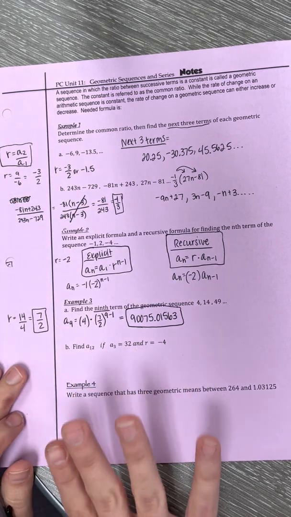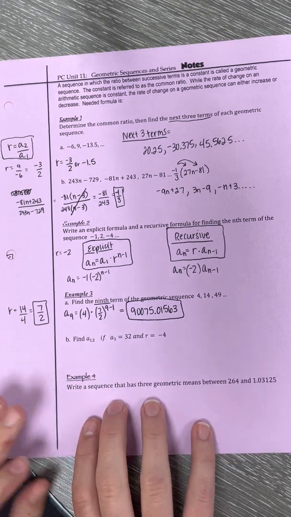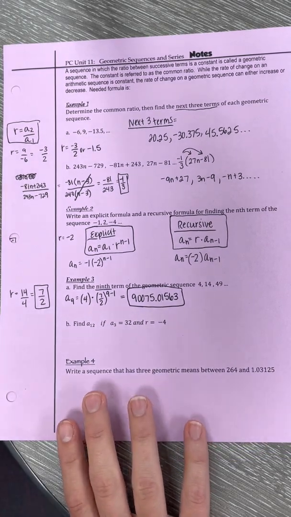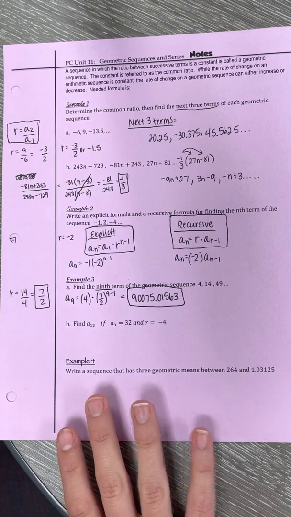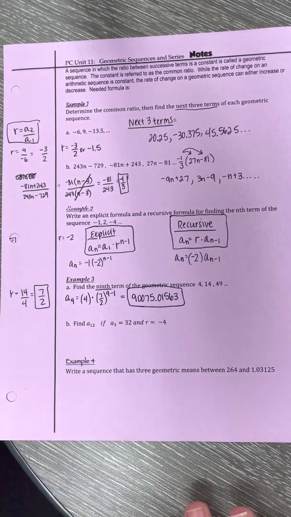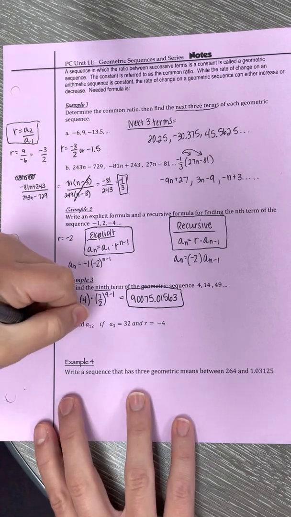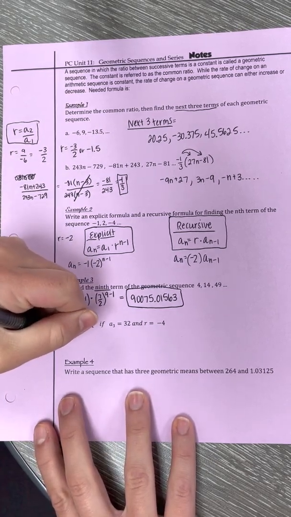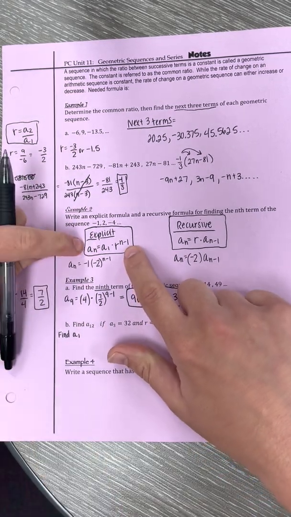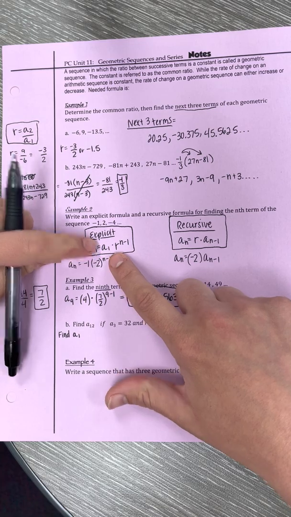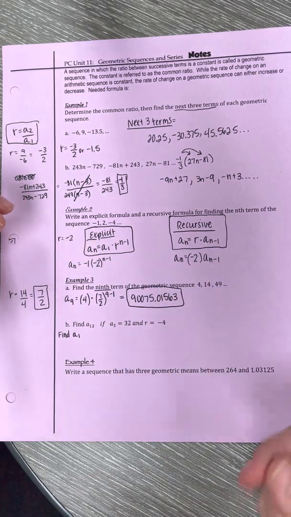All right. Find A12 if A3 is 32 and R is -4. Well, that helps us a little bit. They've given us some information. First, we have to find A1. The only way we can find A1 is to use the explicit formula because it has A1 already in it. So we're going to end up solving for A1.